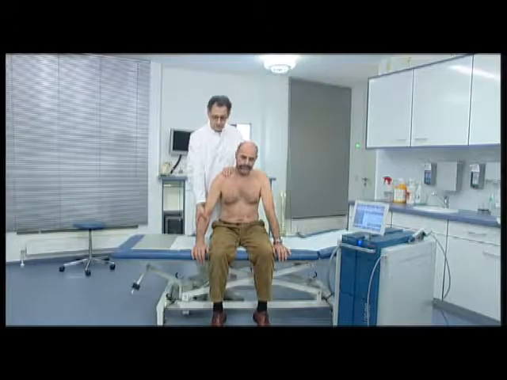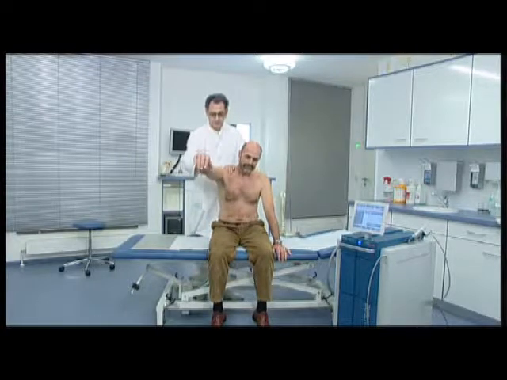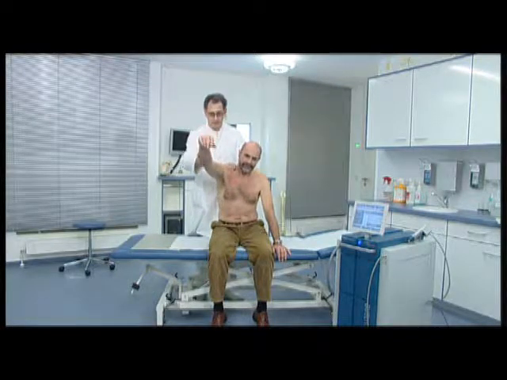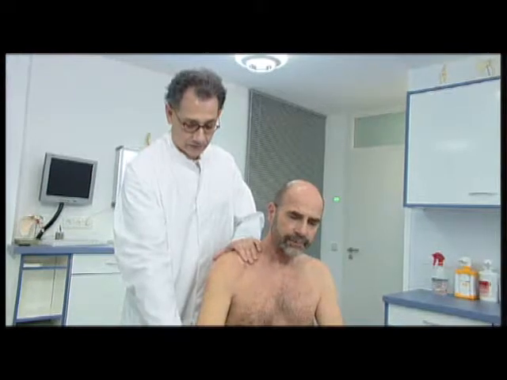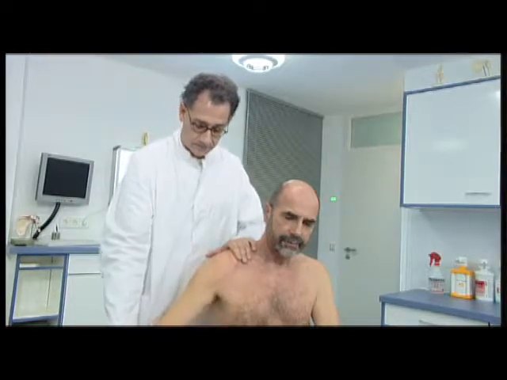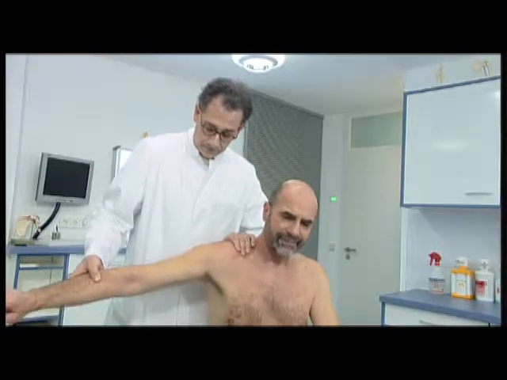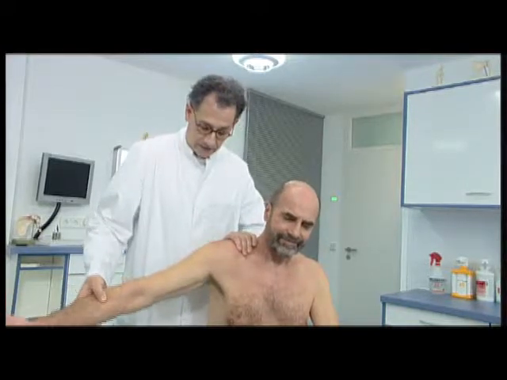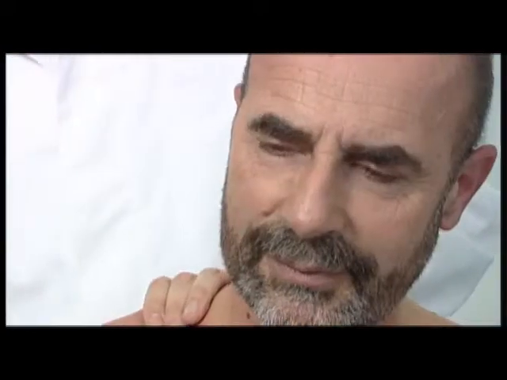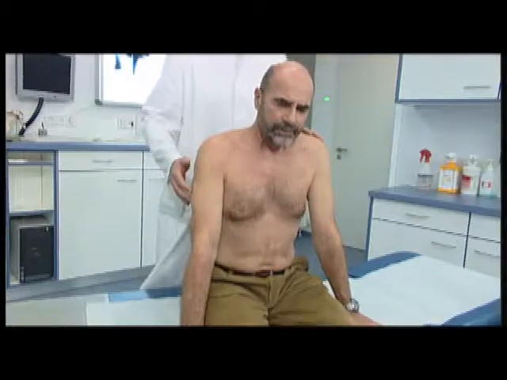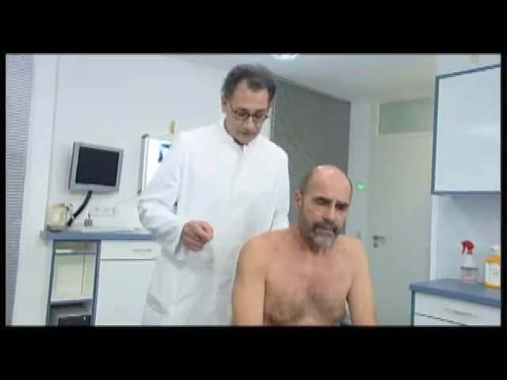Bitte den Arm nach vorne anheben. Chronic shoulder pain is the most well-known indication for orthopedic shockwave therapy. Nochmal zur Seite, bitte. This condition typically causes referred pain, which manifests itself by a substantially reduced mobility of the shoulder-arm region. Wir suchen jetzt den Schmerzpunkt.